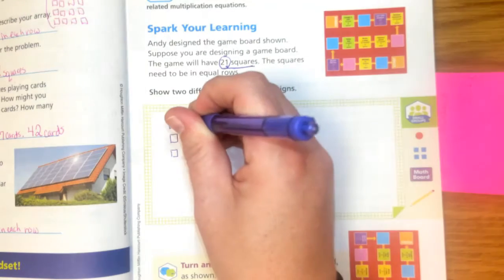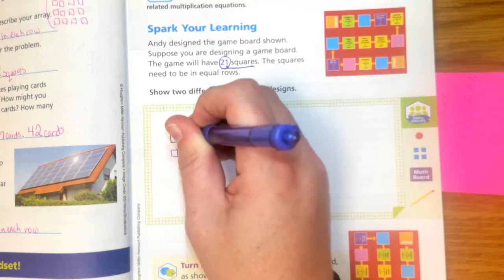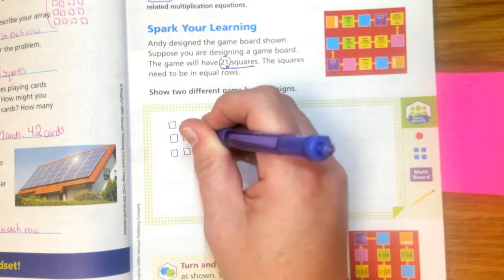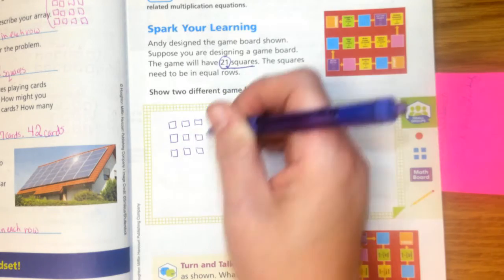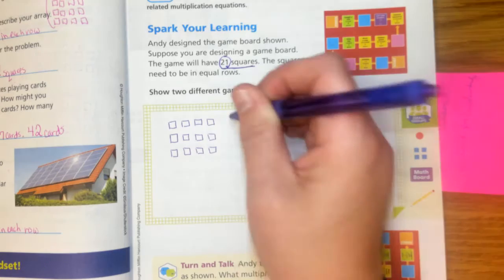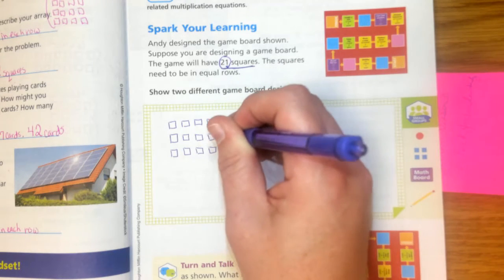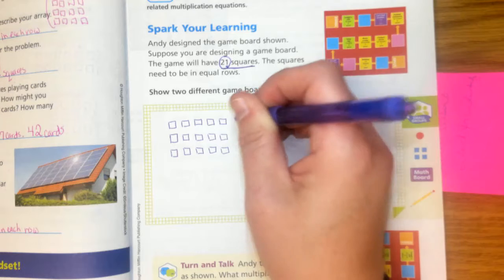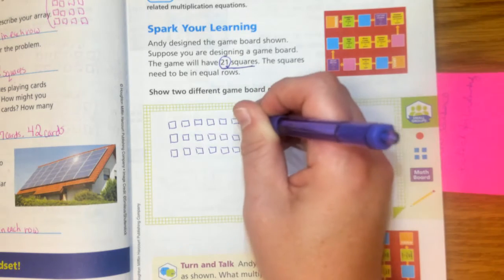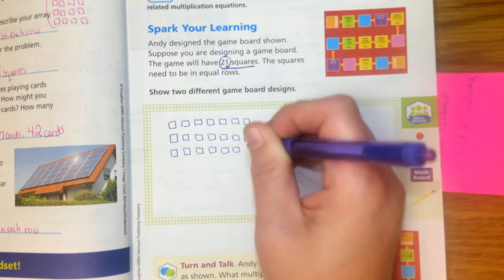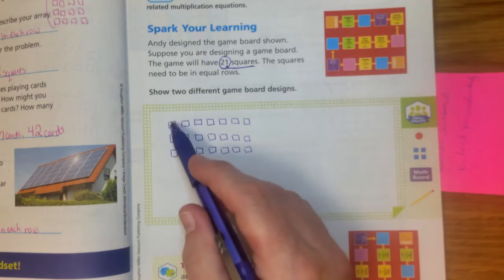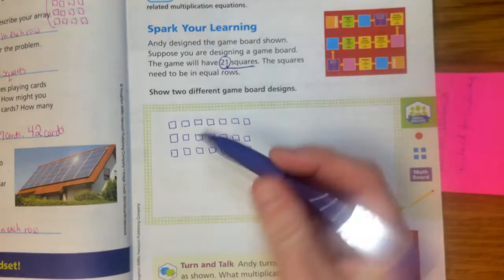So 1, 2, 3, 4, 5, 6, 7, 8, 9, 10, 11, 12, 13, 14, 15, 16, 17, 18, 19, 20, 21, and it worked out. So I'm able to do 3 rows.